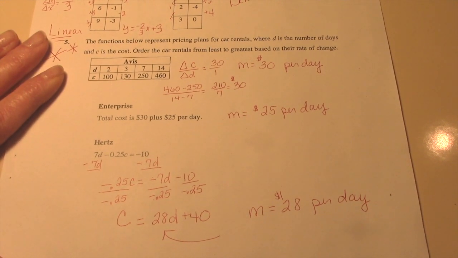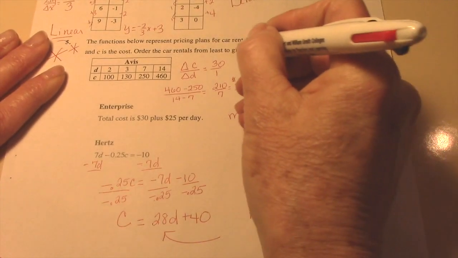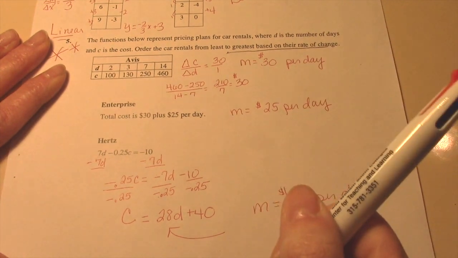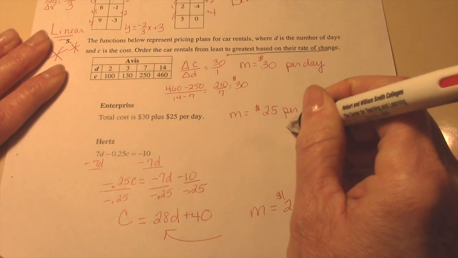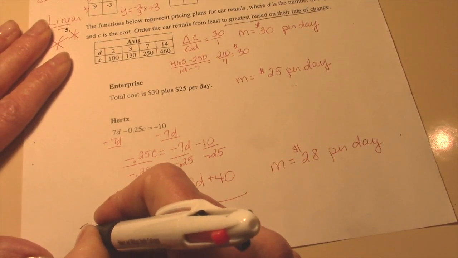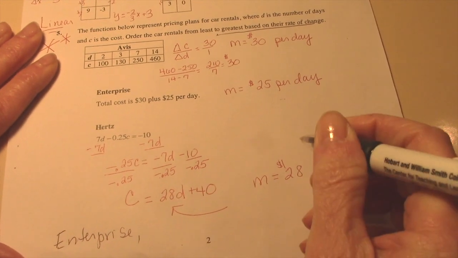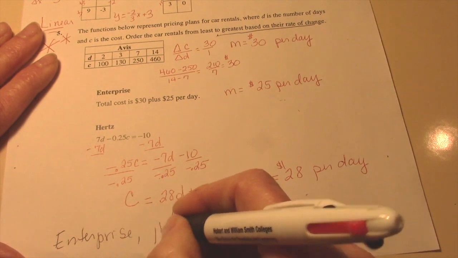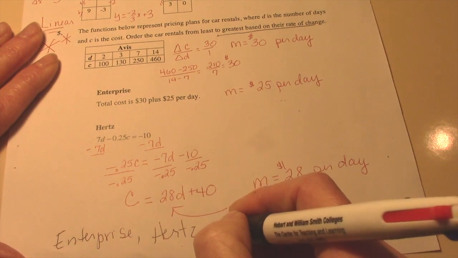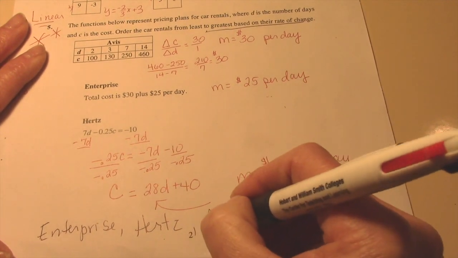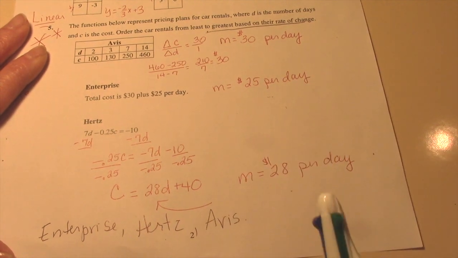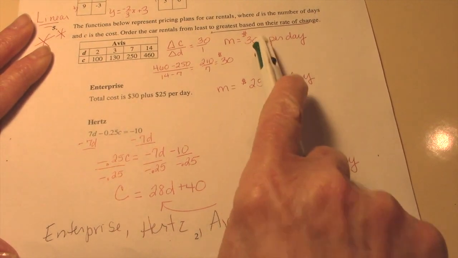Order the car deals from the least to the greatest based on their rate of change. I almost forgot that. So based on their rate of change from least to greatest would be Enterprise first, then Hertz, and the last Avis by rate of change, 25, 28, 30.